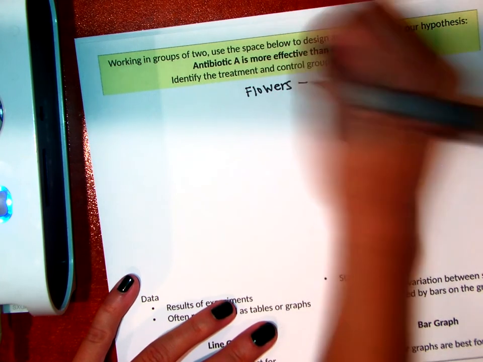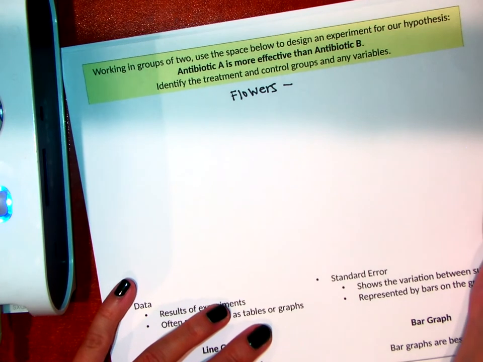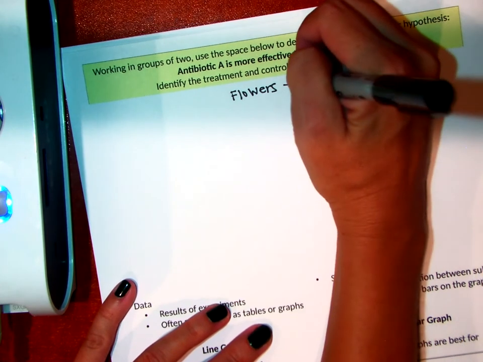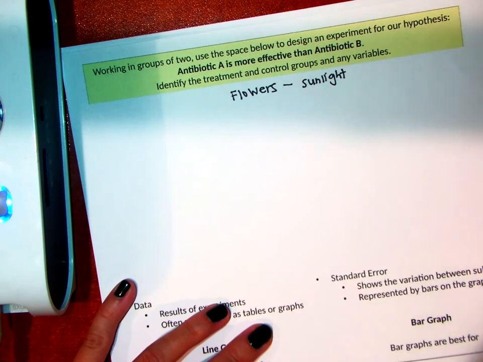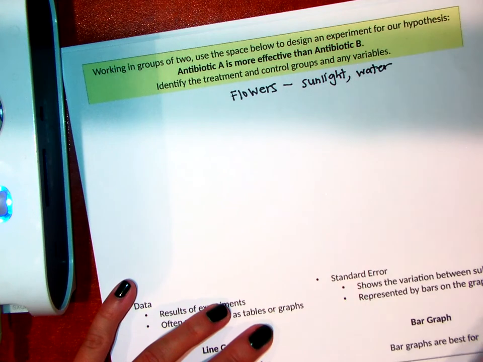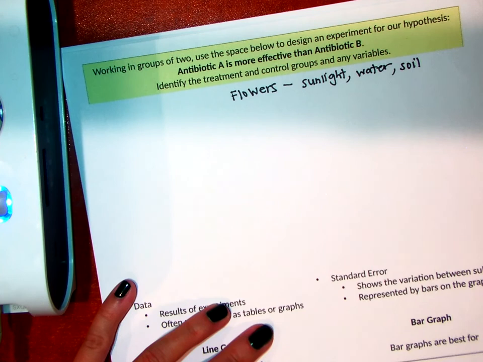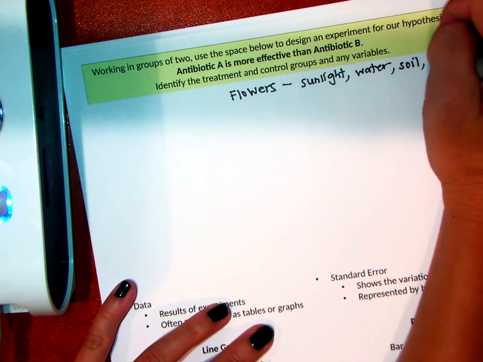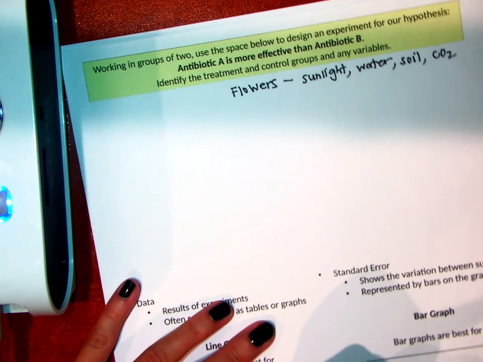So first of all, let's list the things that flowers need to grow. First of all, they obviously need sunlight. They're going to need water. They need soil to grow in. They need carbon dioxide from the air. And we'll go ahead and leave it at that.